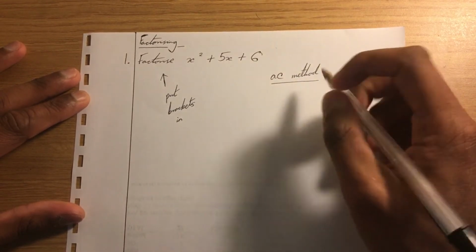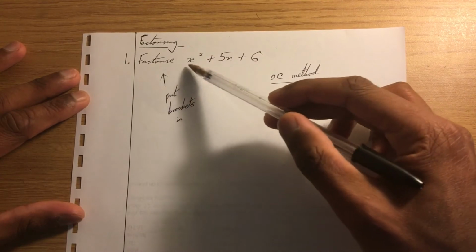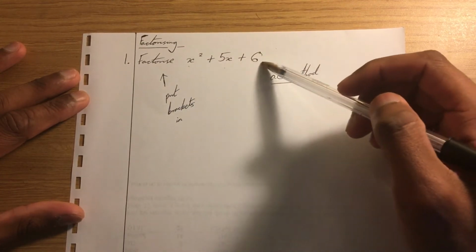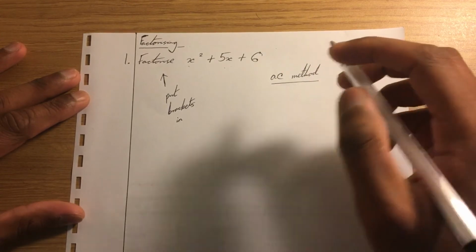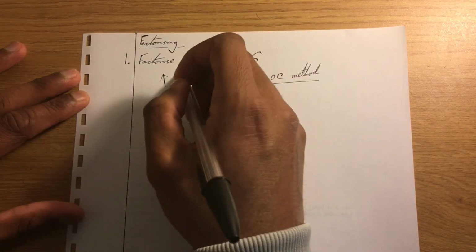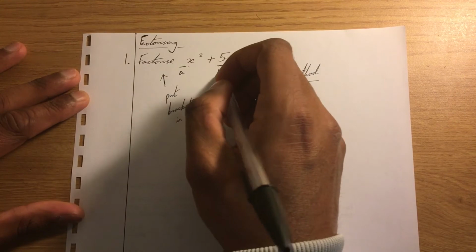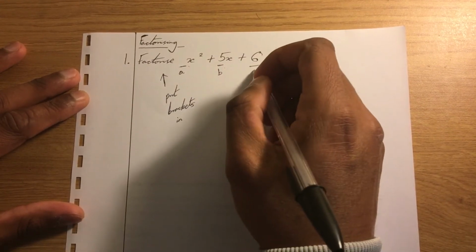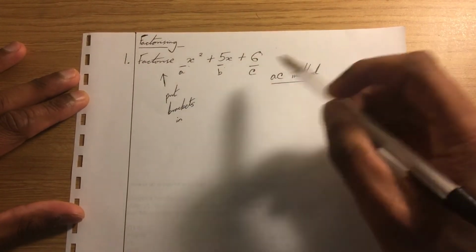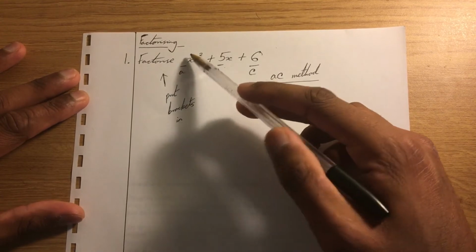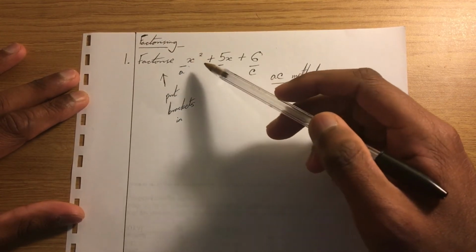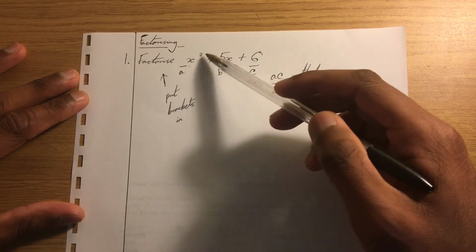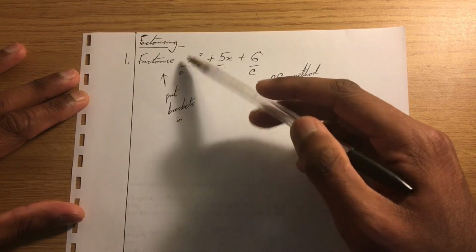And in this method, we can assign each of the coefficients of these numbers a certain numerical value. So here we've got A, here we've got B, and here we've got C. So first of all, it doesn't look like we're actually underlining anything, but you could think of the coefficient of x squared being an invisible 1.